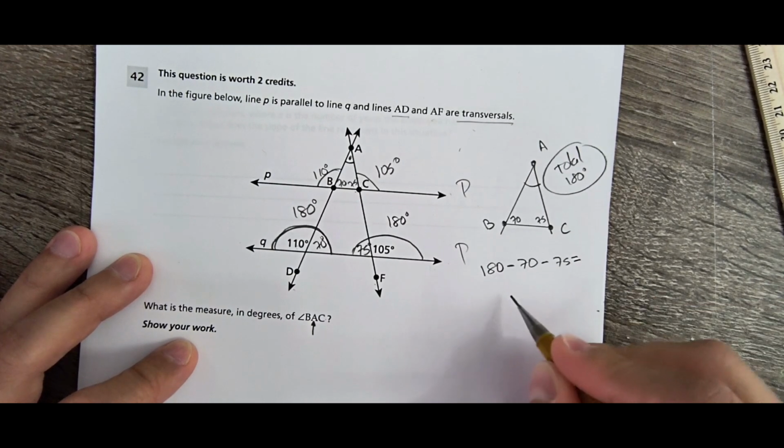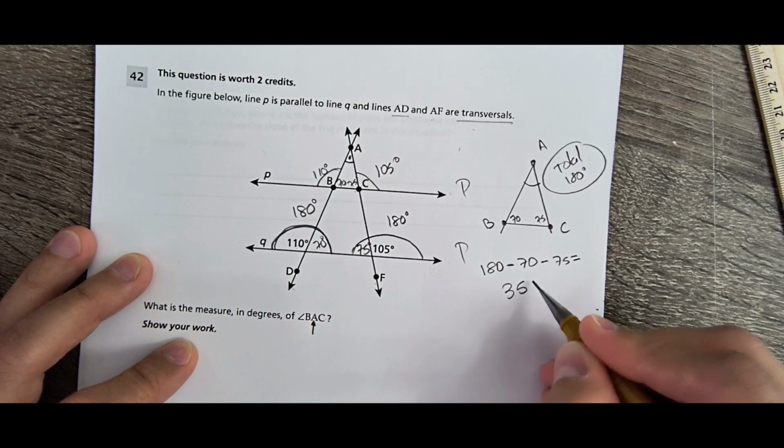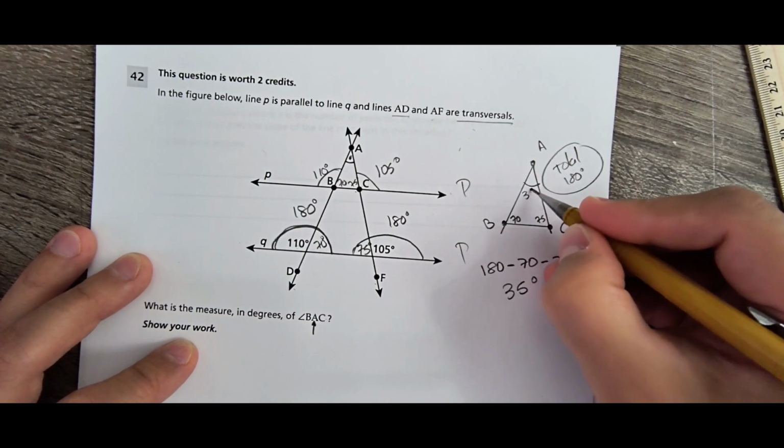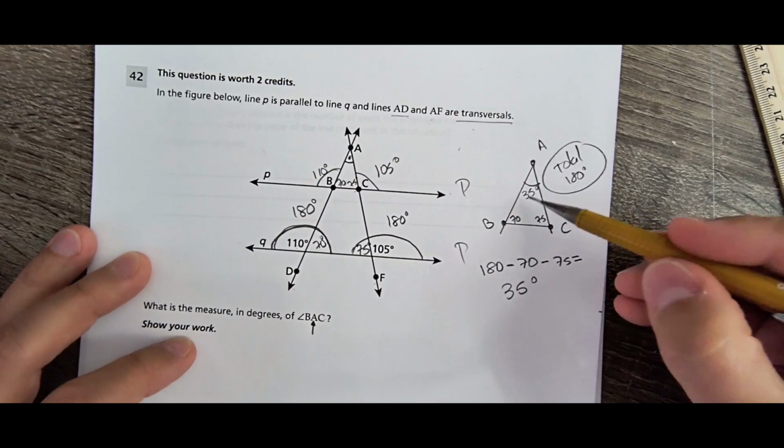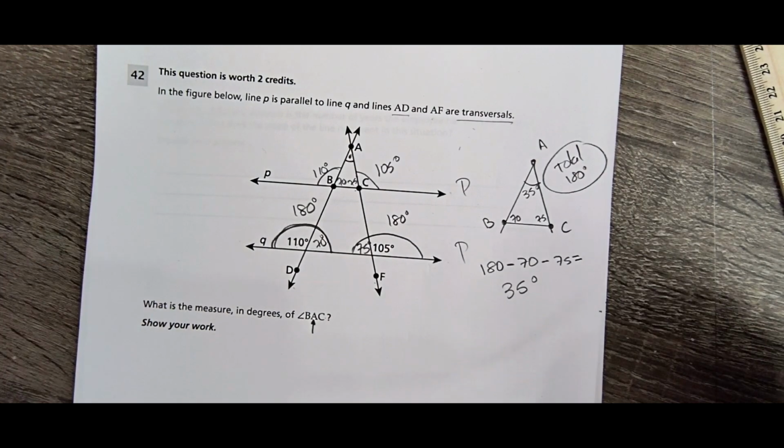And it makes sense because look, if you add all these three, you get 180. When you add all of them, you must get 180 degrees. Let's move on. We have more problems to go now.